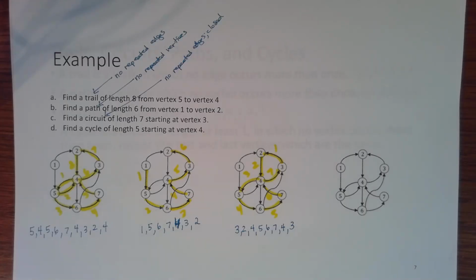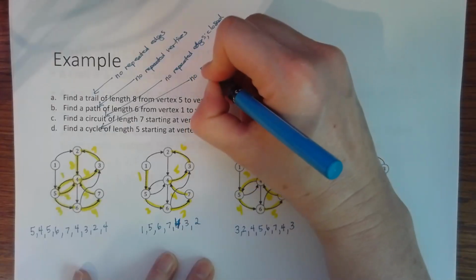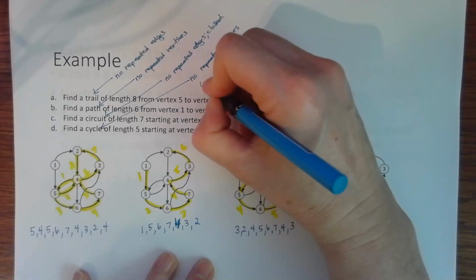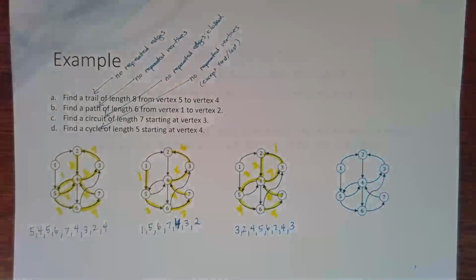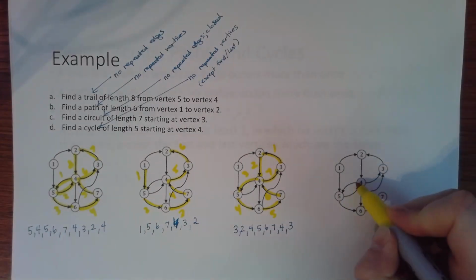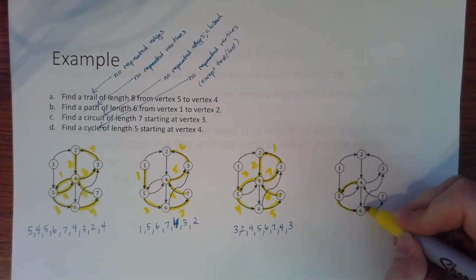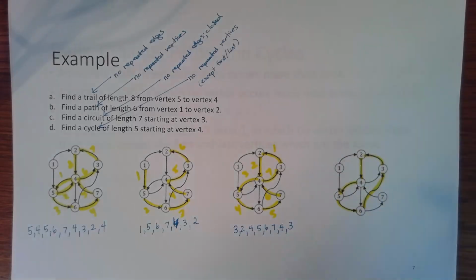And then on the next one, we want to find a cycle. In a cycle, there are no repeated vertices except for the first and last, which of course have to be repeated for us to get all the way around. So we want to start at 4. Again, find a cycle of length 5. So I guess we could go here, 1, and then from 5 to 6, that would be 2, and then up here, that would be 3, 4, and back would be our 5th edge.